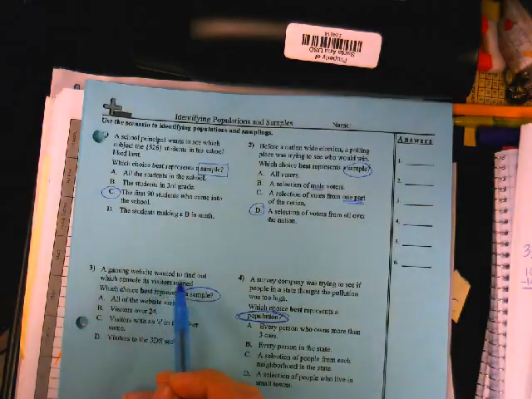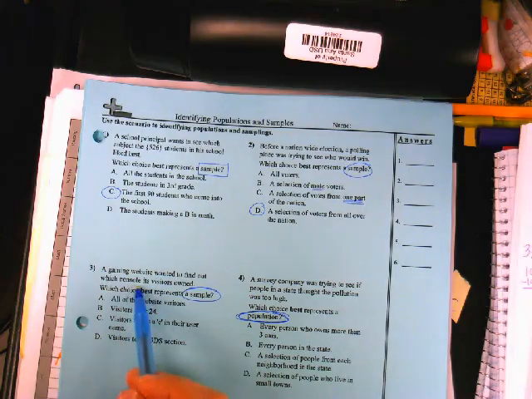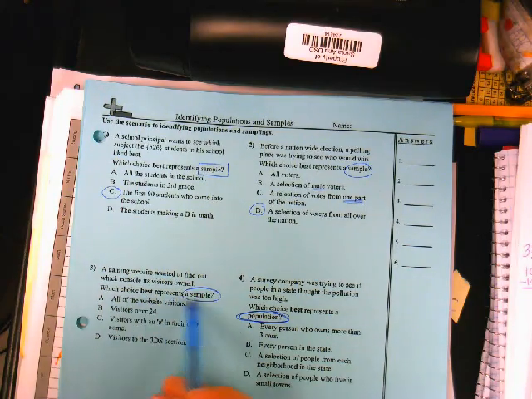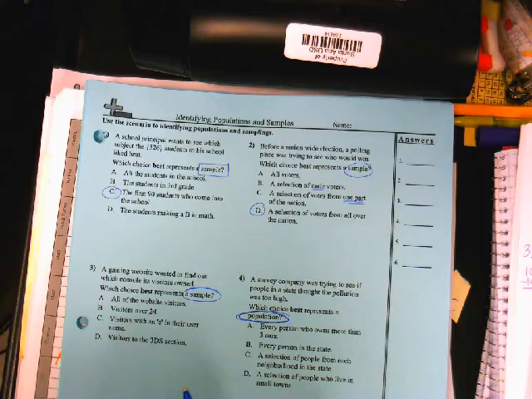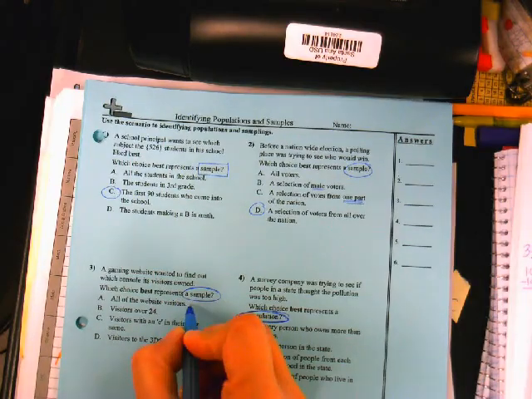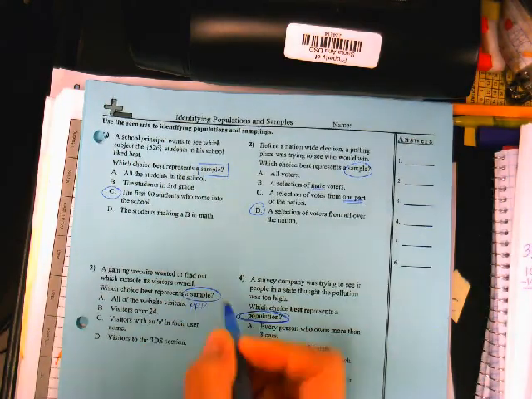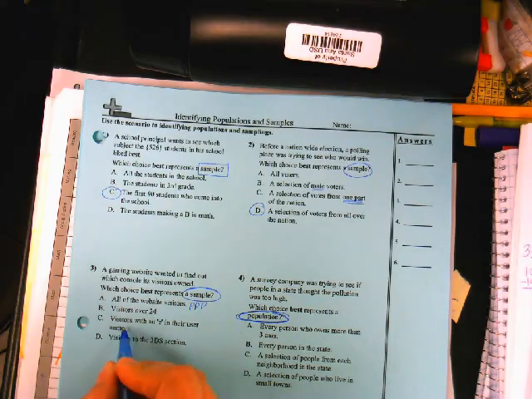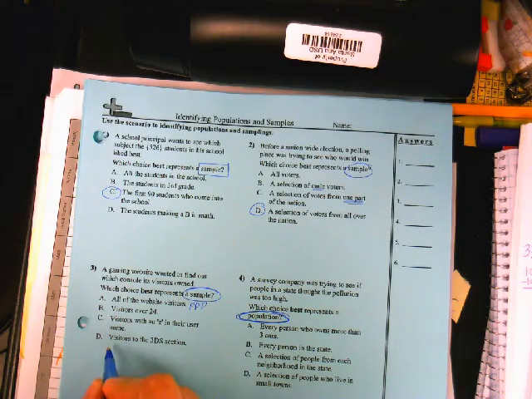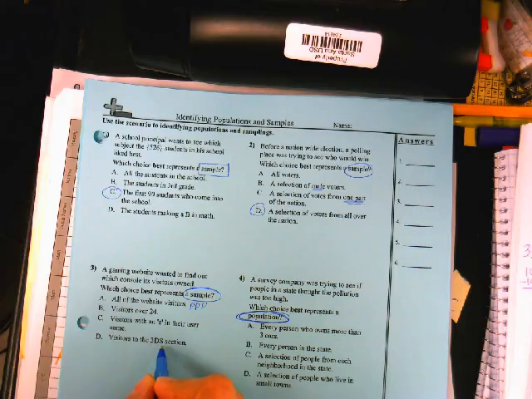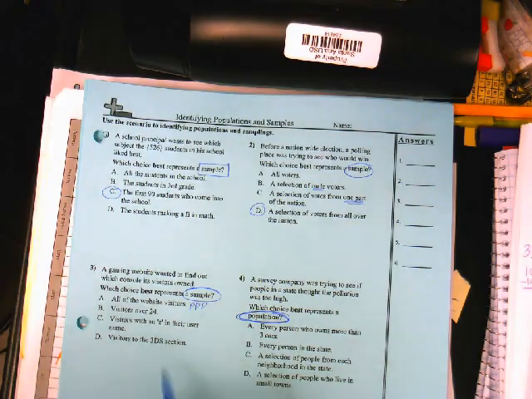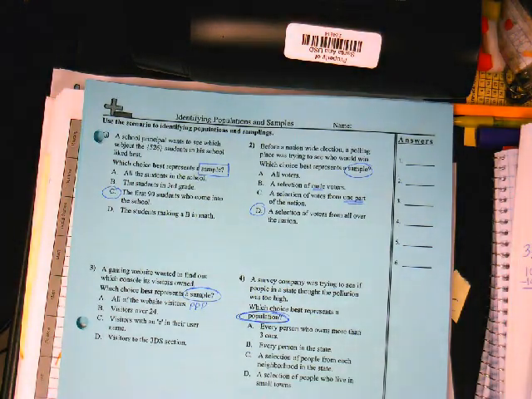Gaming websites wanted to find out which console its visitors owned. Which best represents a sample? A would be a population. Visitors over 24. Visitors with an E in their username. Visitors with a 3DS. So which one's a good sample? A is population. We're not looking for a population.